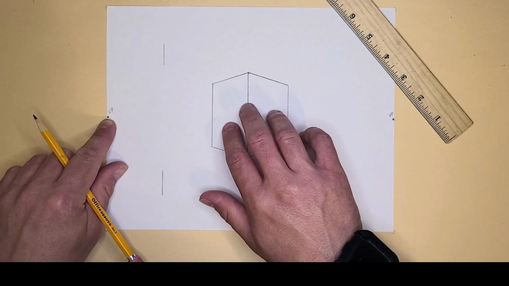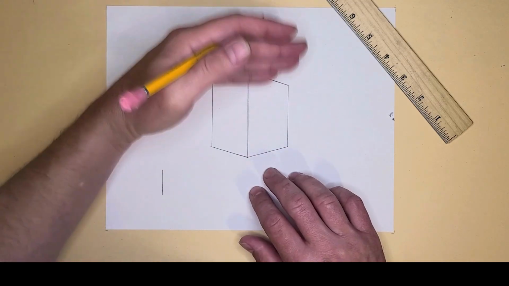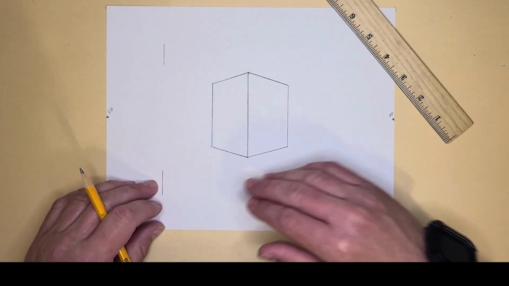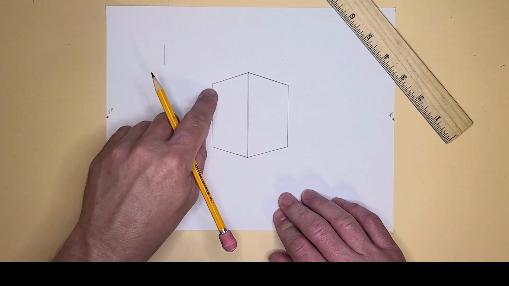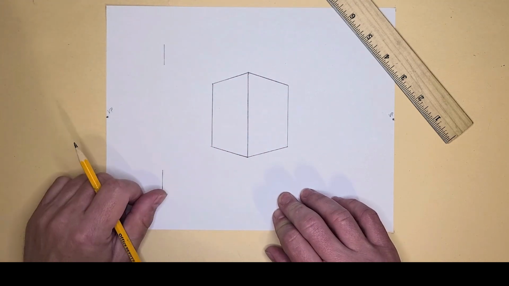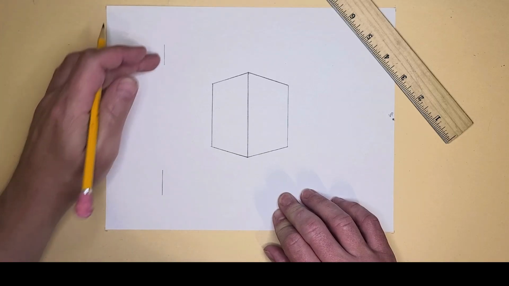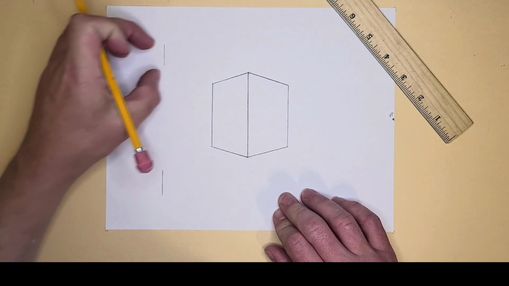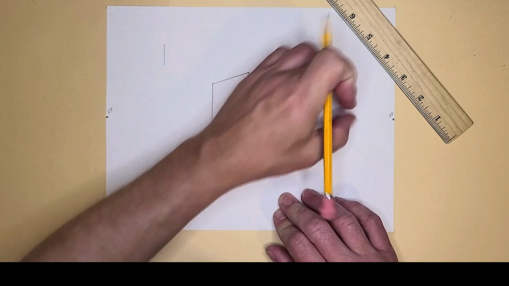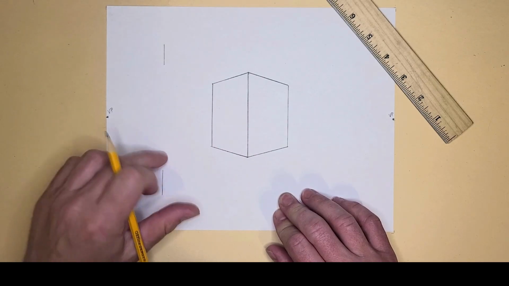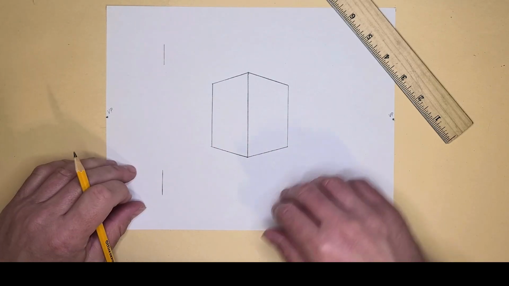And so on this first object that we drew, we're not really seeing the top surface of it or the bottom surface of it because the top is above our eye level and the bottom is below our eye level. That's going to be a little bit different when we're working on these two. On these two that we're going to start working on, you will see the bottom of this one because it's above your eye level, and we will see the top of this one because it's below your eye level.